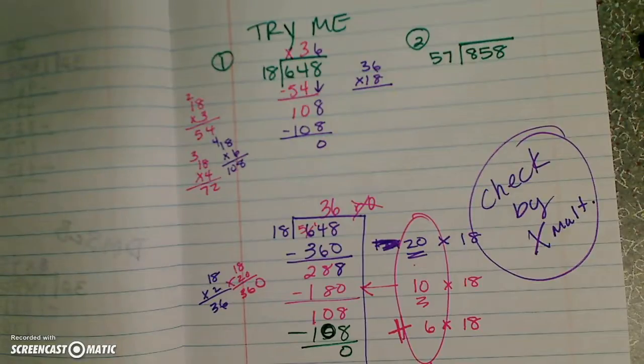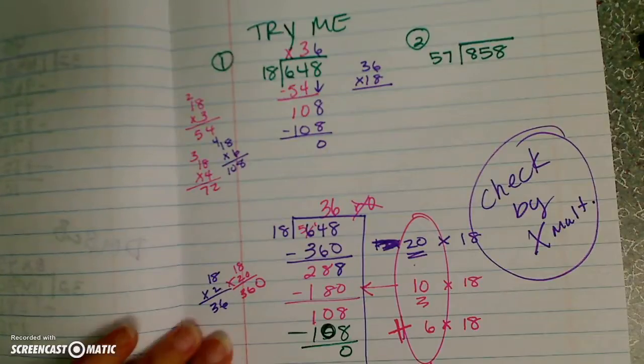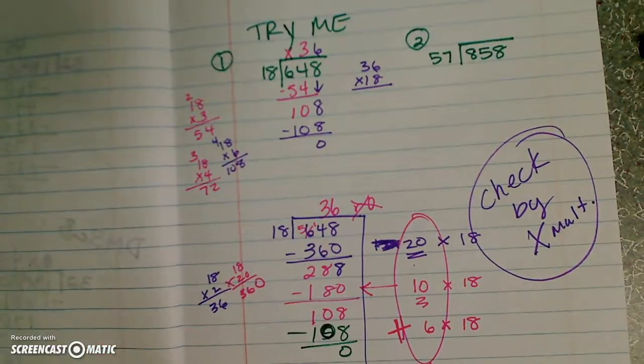So be ready. Know your facts. Practice your facts. If you're having trouble with your multiplication facts, it's probably slowing you down on the division. So practice, practice, practice, and practice your facts. And guess what? Practice your facts some more. And practice your facts some more.